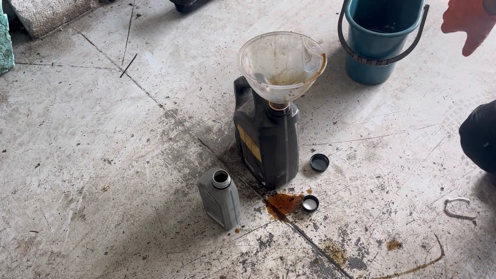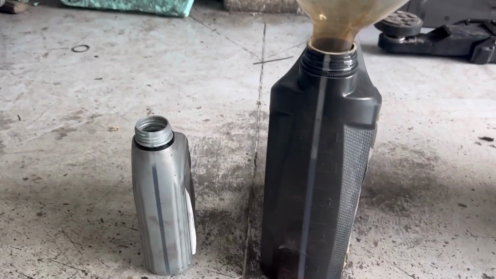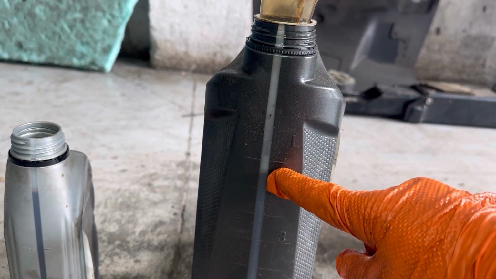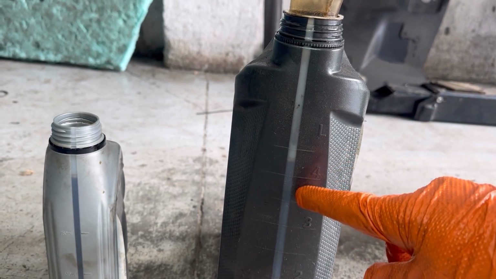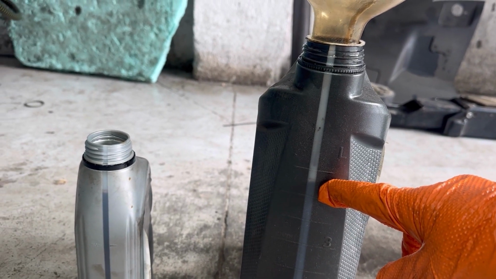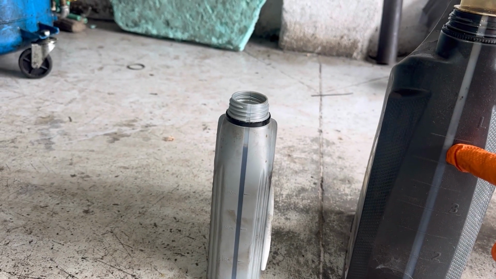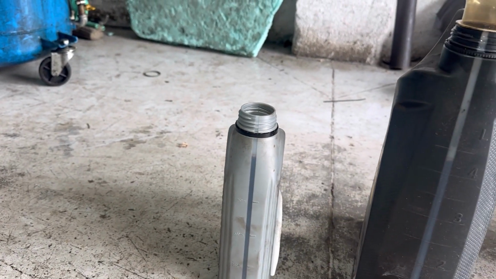So now we're going to check exactly how much oil is in there. You can see the big bottle is about 4.3 liters and the small bottle is 1 liter. So I've drained a total of about 5.3, 5.4 liters.